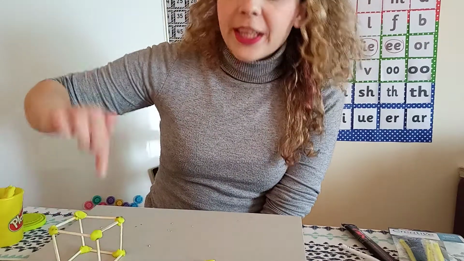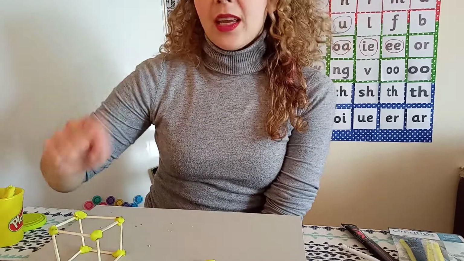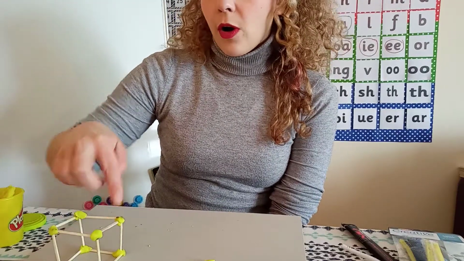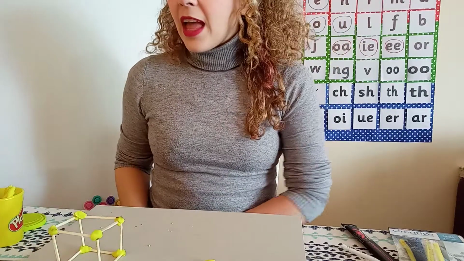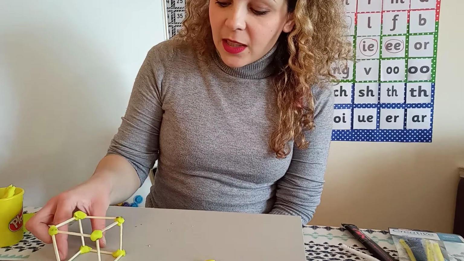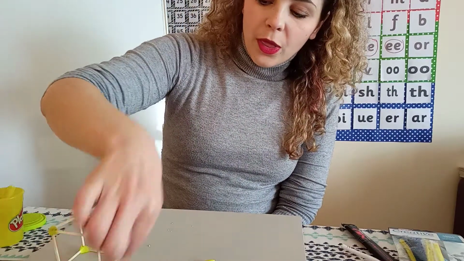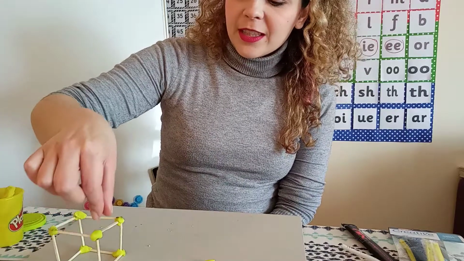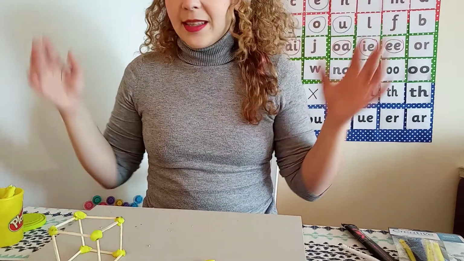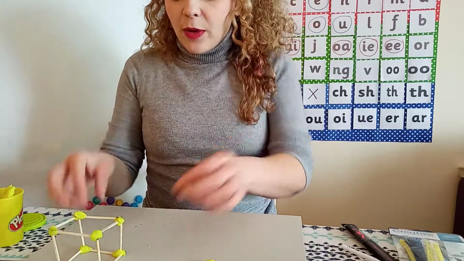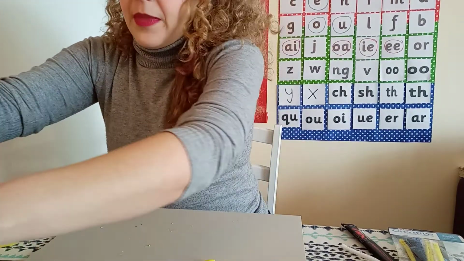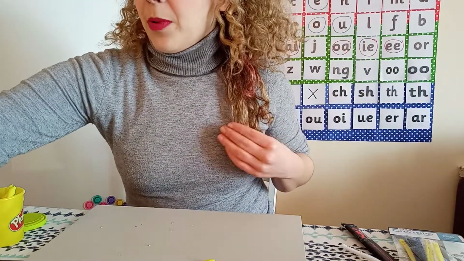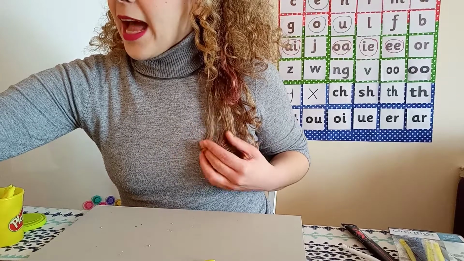Edges are all the sticks. Yeah, every stick here, every matchstick is one edge. 1, 2, 3, 4, 5, 6, 7, 8, 9, 10, 11, 12. Yeah, 12. And vertices where 3 sides meet. 1, 2, 3, 4, 5, 6, 7, 8. 8. Okay, you're going to write this down. Now, I'm going to put this away. Okay, and I'm going to try to build another 3D shape together with you. So let's see what that can be.